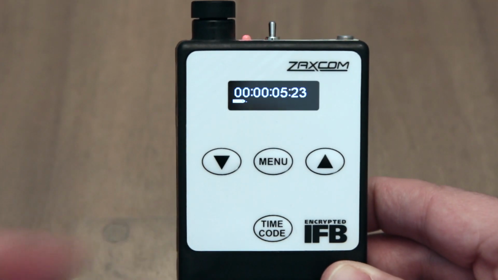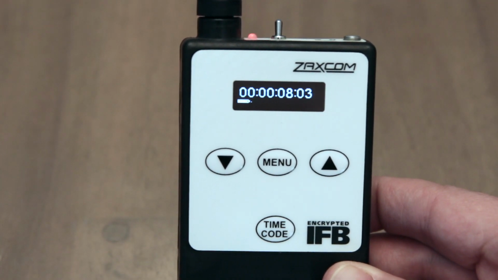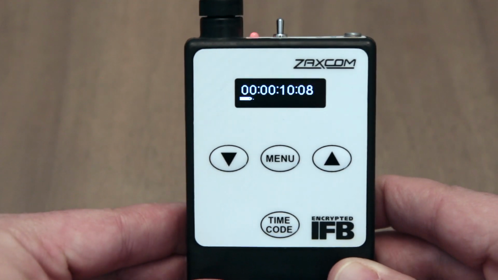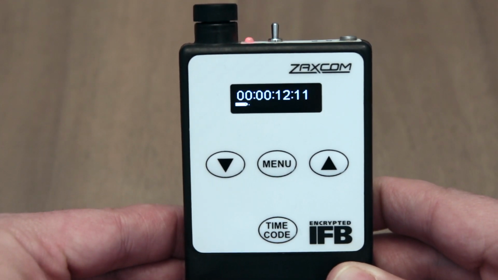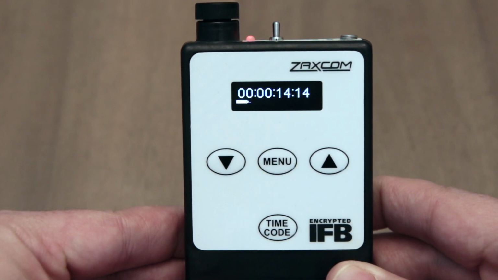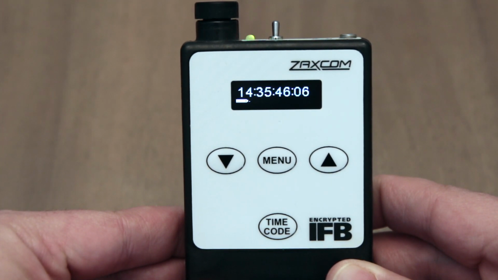Today I'm going to walk you through the home menu on the ERX3TCD. When you start it up and you're not receiving Zaxnet, the timecode will start at 0. But once it receives Zaxnet, it'll automatically jump to the same time that's on the transmitter. Notice the light turns green once it's connected via Zaxnet.